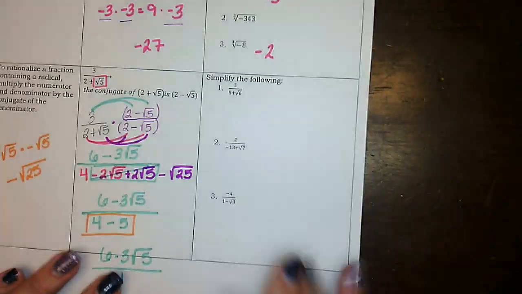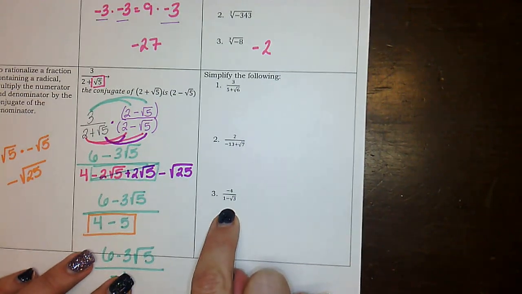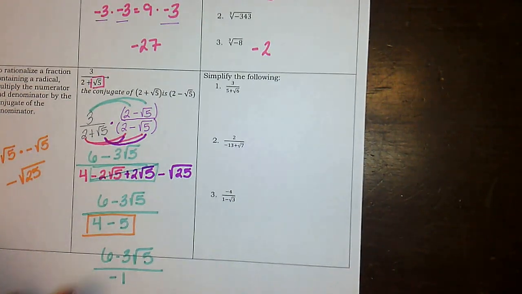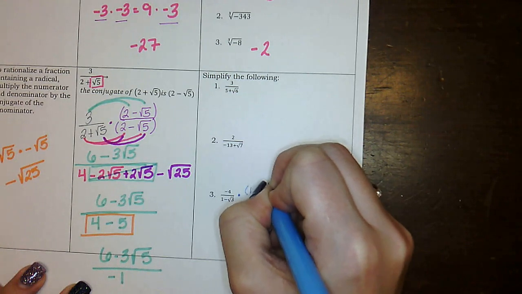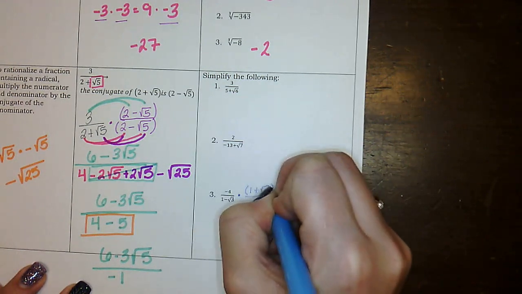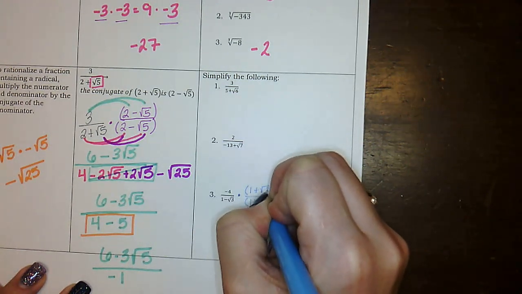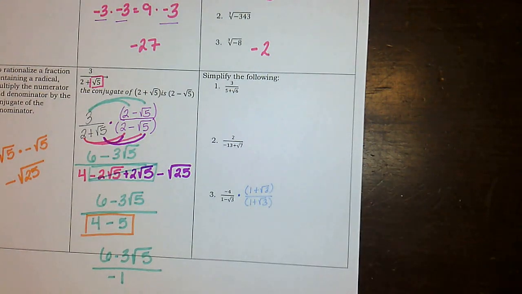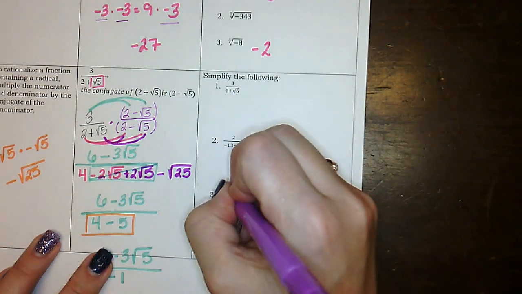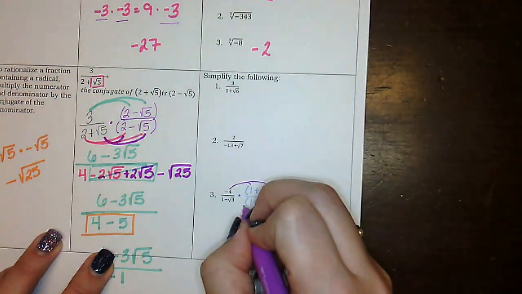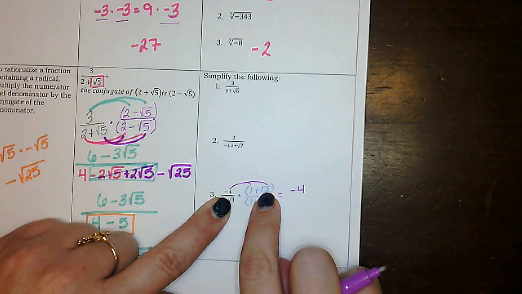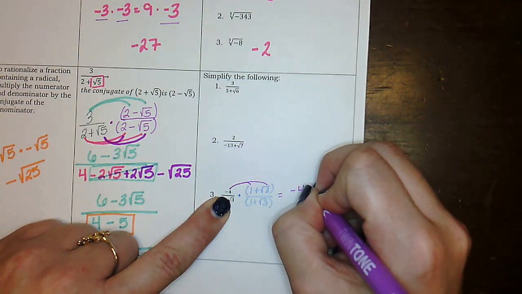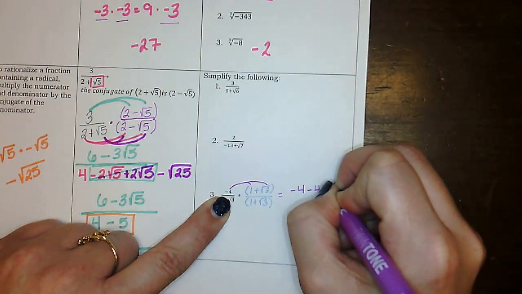Let's do another example, and then you can do it. So we'll look at this number 3. We're going to multiply by the conjugate. So it'll be 1 plus root 3, because it was negative, now it's positive. 1 plus root 3. So now we distribute. This negative 4 goes to both pieces. Negative 4 times 1 is negative 4. And then these two pieces are just written right next to each other. So it's a negative 4 root 3.